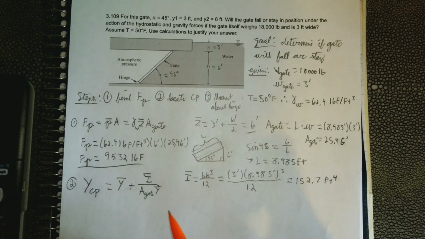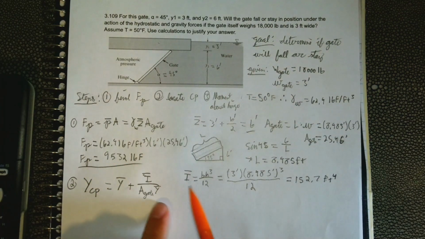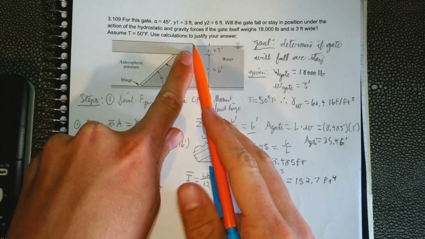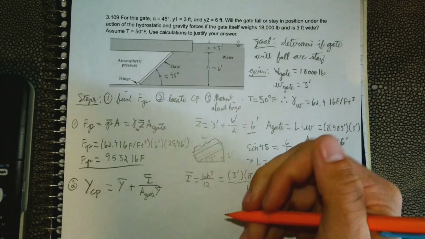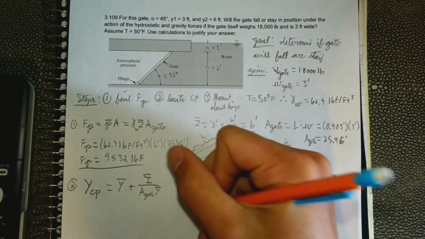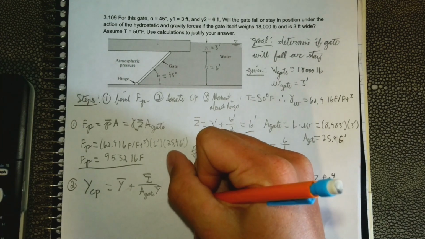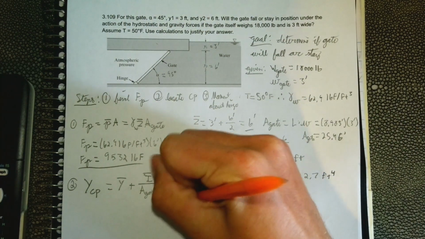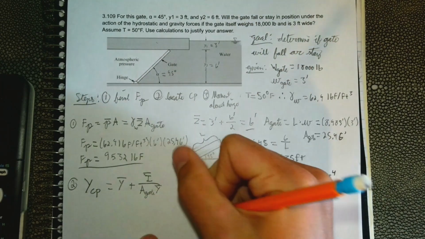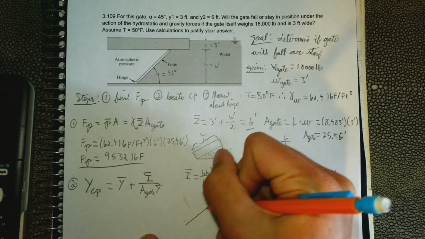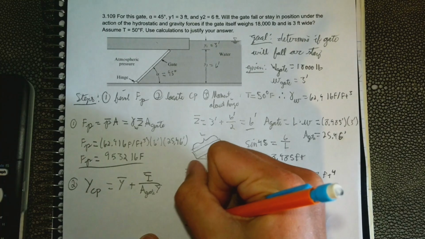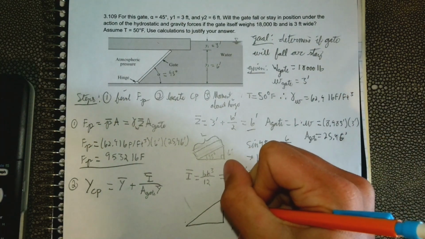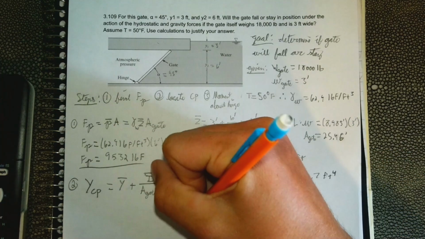Now we're going to find the slant distance from the centroid of the gate to the surface of the water. So let's draw a triangle again. So we're starting at the halfway point. Alright. So let's draw a triangle. I'm going to explain this after I draw.